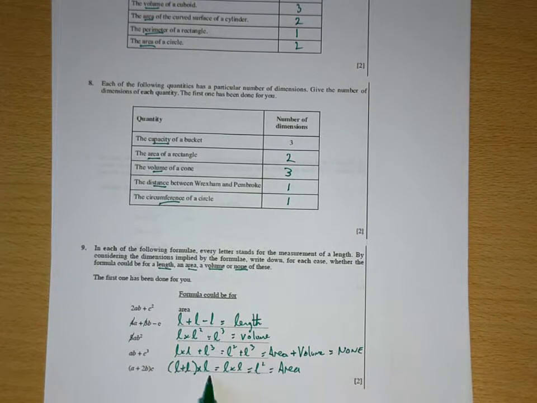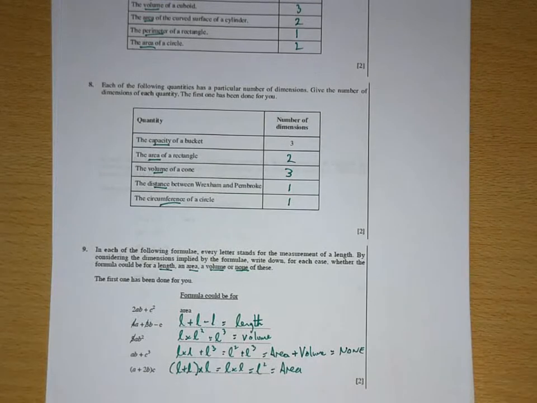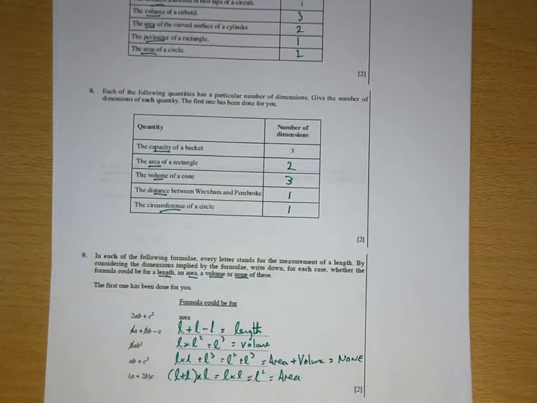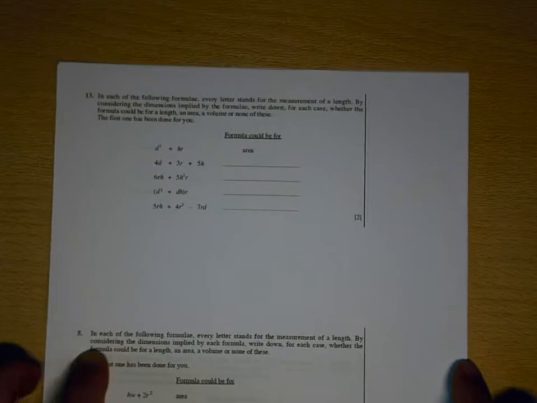So you don't have to do these bits. All they're interested in is your finished answer. But it might be helpful to put those stages in. And what you'll see now is these are very repetitive questions.